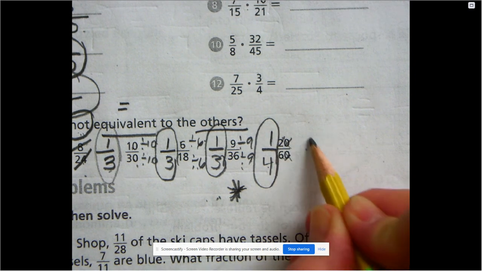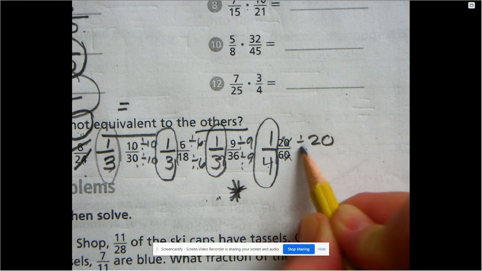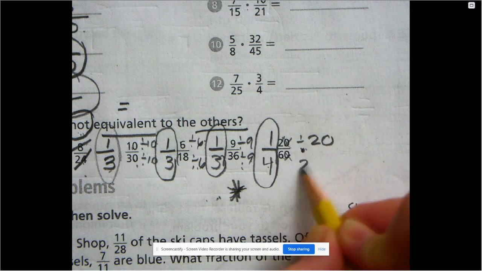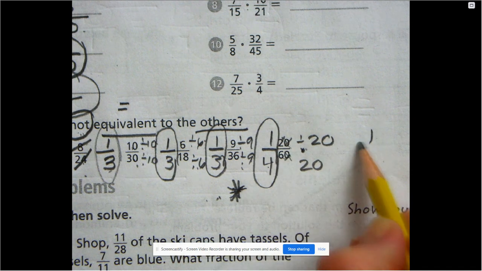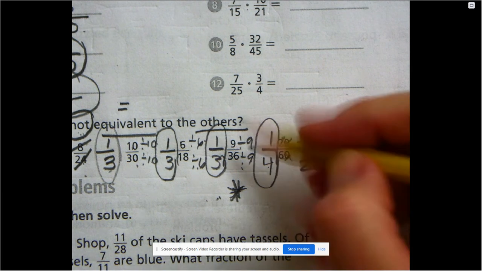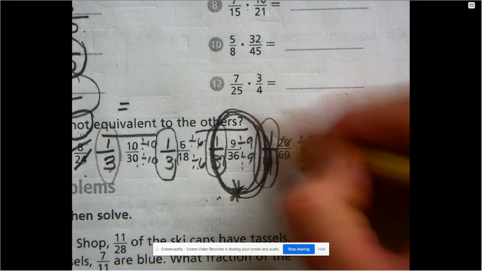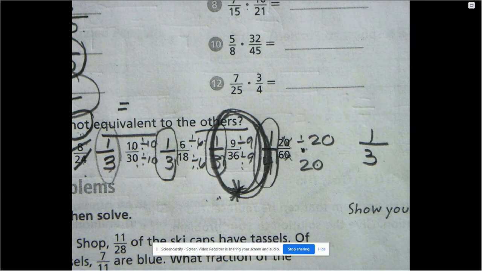Technically 20. Add that 0 back. 20 can go into 60. 20 goes into 20 one time. 20 goes into 60 3 times. It looks like 936 was the one that was not equivalent.